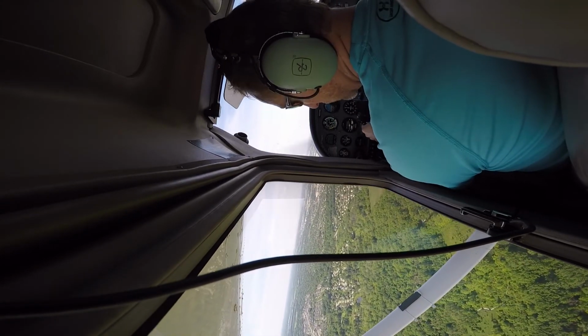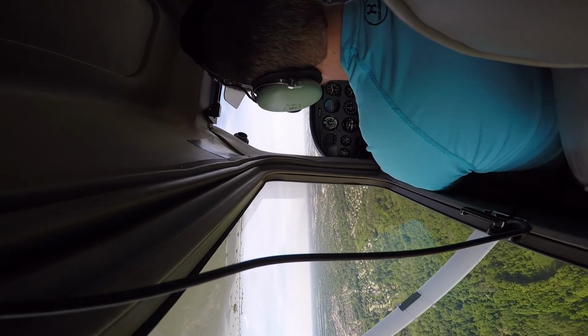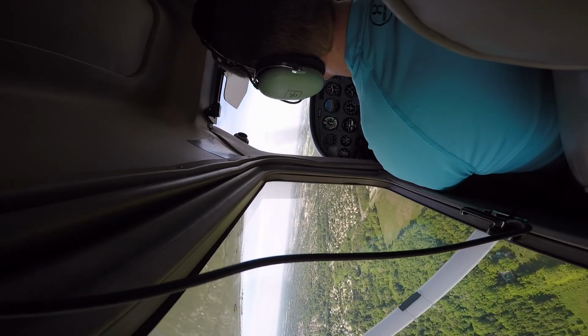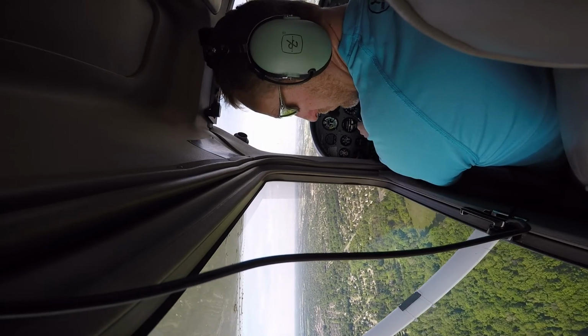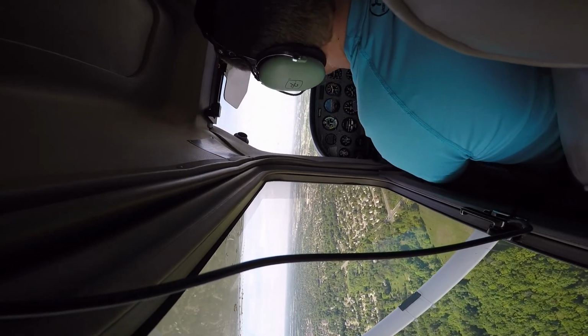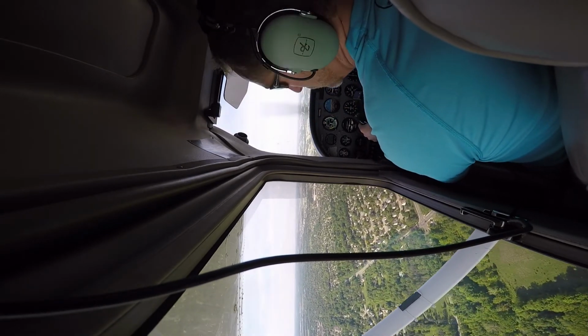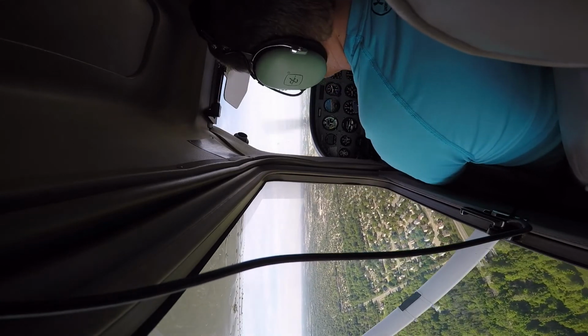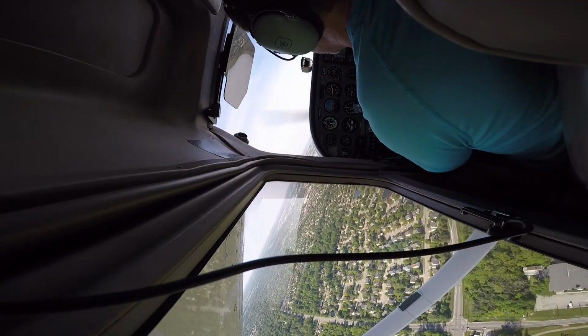And we're going to give ourselves a little space, and we'll probably start turning. I'd say about 4 seconds you could turn downwind. Yeah, I'd say turn downwind. 330.